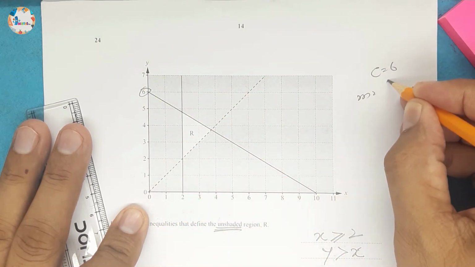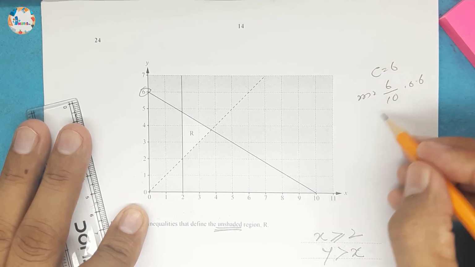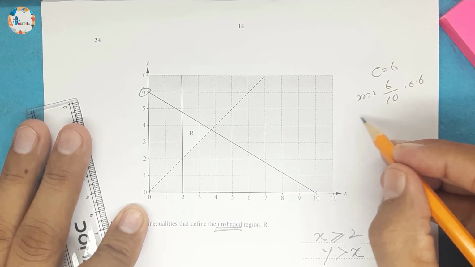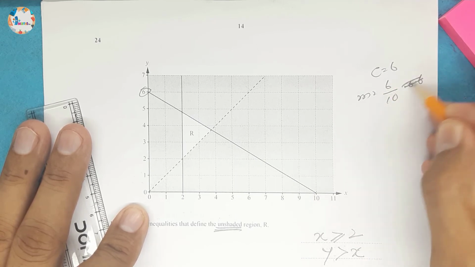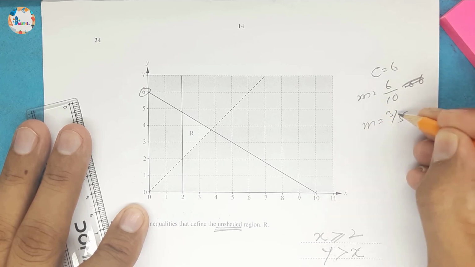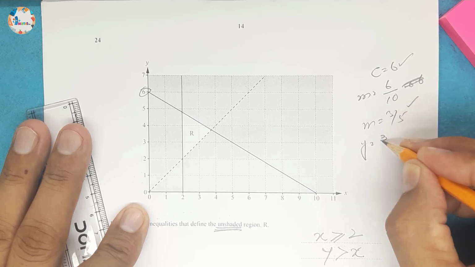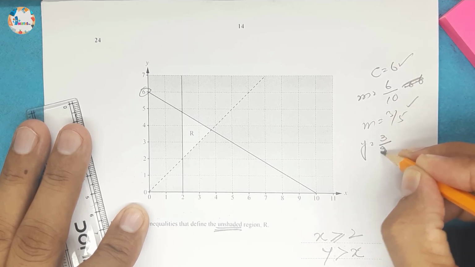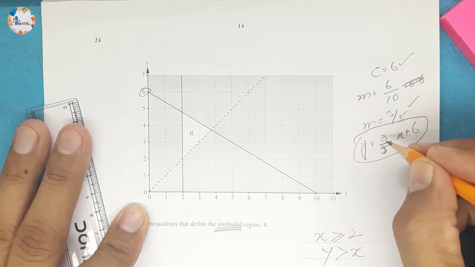So m is equal to 6 over 10, which is equal to 0.6, or 3 by 5. We can write 3 over 5 instead of the decimal value, so the m value will be this one, and with c and m we can use y is equal to mx plus c. So this will be our equation of line.